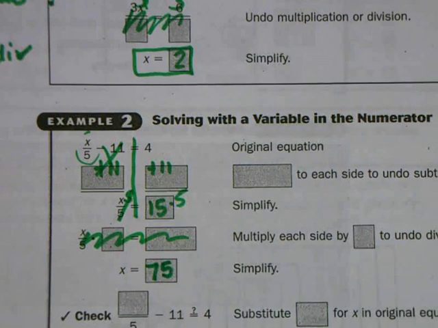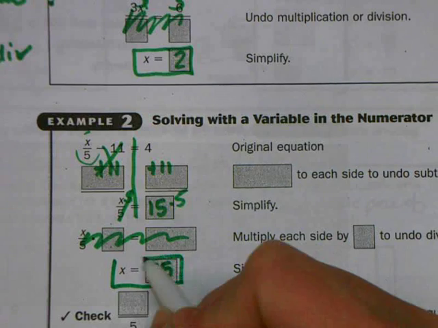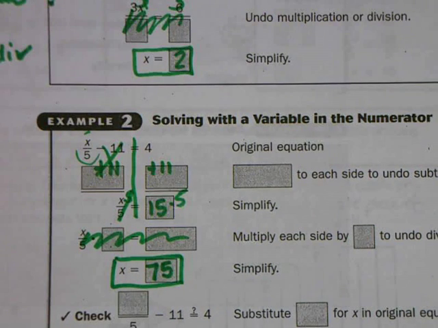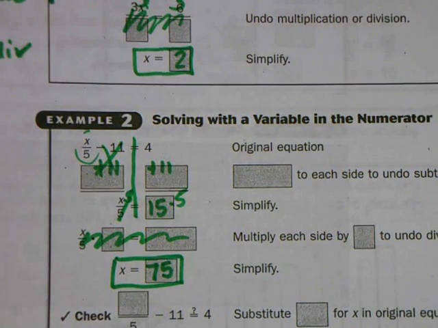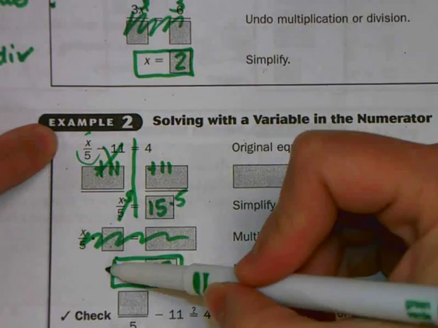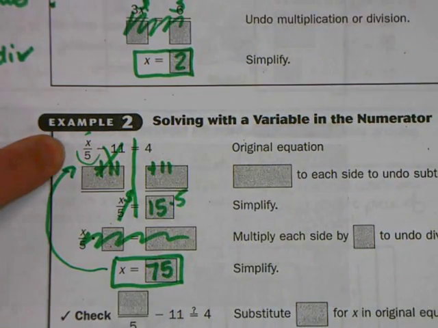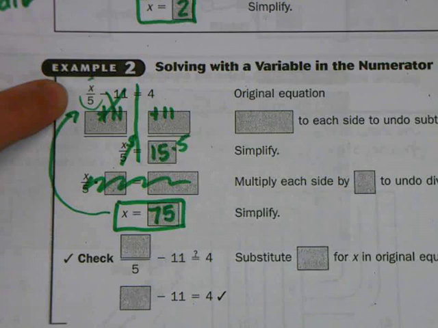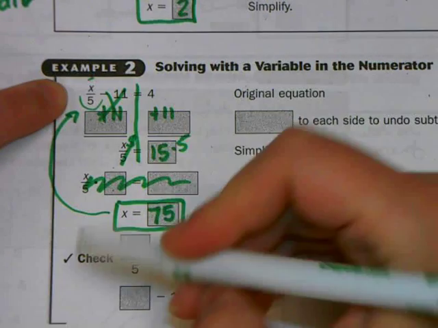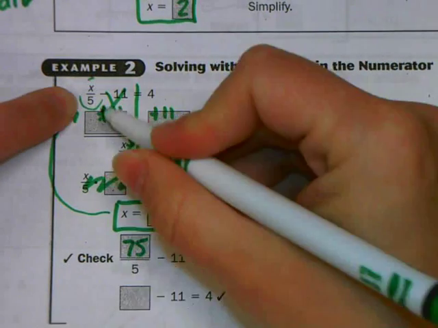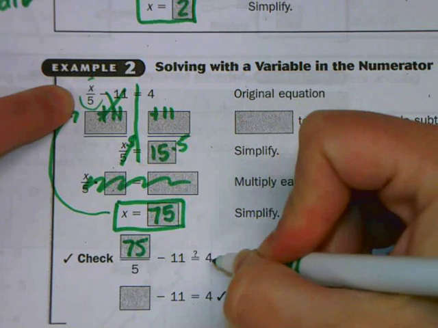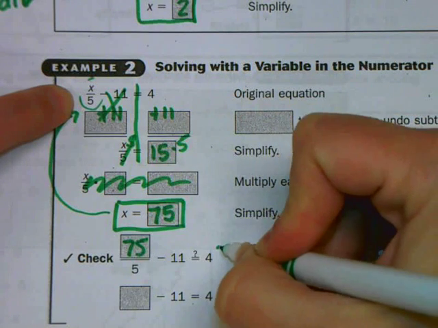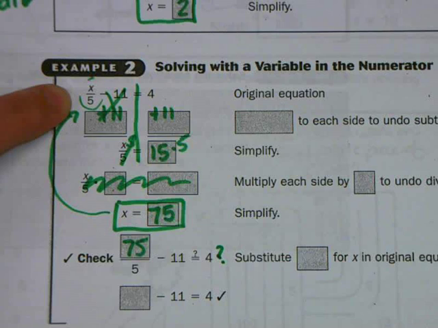50 and 25 gives us 75. So that we believe is our solution. Let's look at what a check looks like for this. To check it, we go back to the original equation like we always have been doing, but instead of x, we plug in 75. So let's see. Does 75 divided by 5 minus 11 actually equal 4? Question mark. That is our question right now.